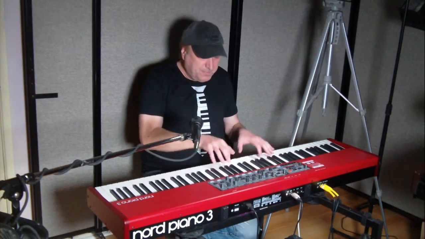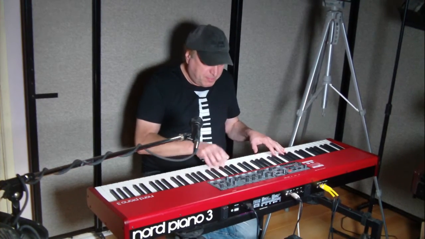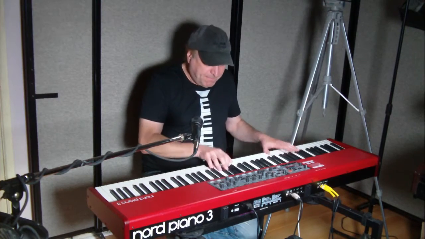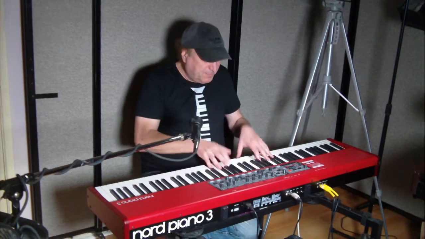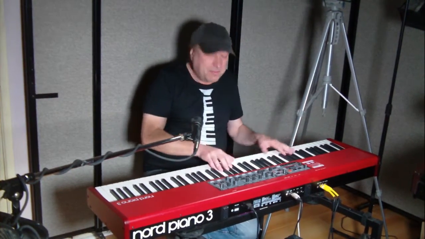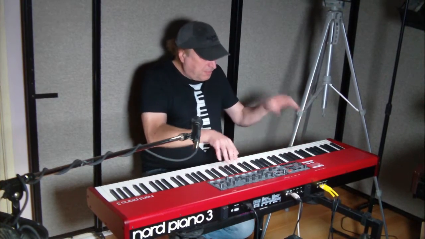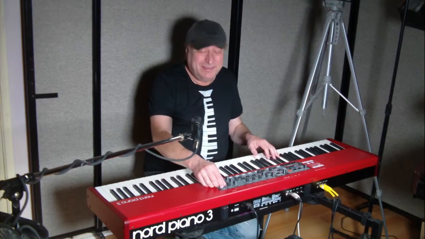Go to room, dry, right? All right, and let's go over to stage. It's so easy, and it only takes a fraction of a second to turn the reverb section on and to go ahead and just adjust the reverb. It's so easy.